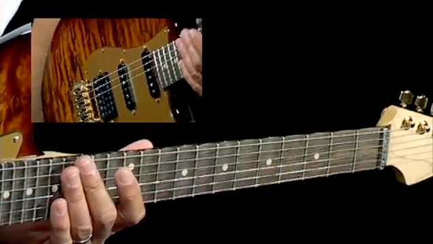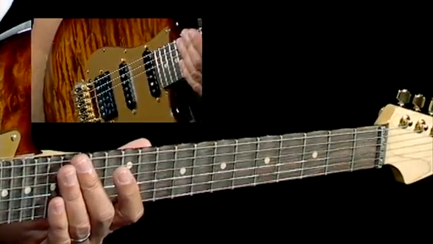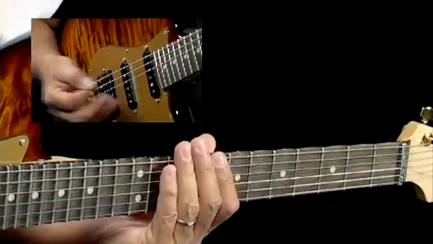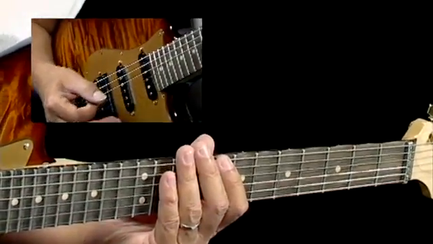This lesson is going to cover a scale that's probably the most popular scale, the most widely known amongst guitarists. Generally, if you've been playing for a month or two, you've already been exposed to this scale. So we're looking at the C minor pentatonic scale.